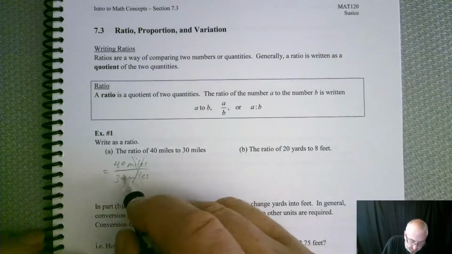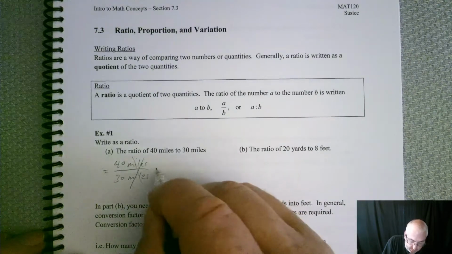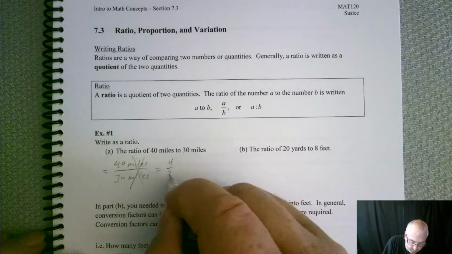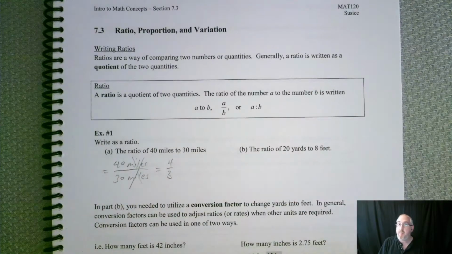So all you're left with is 40 over 30, but we can reduce that down to 4 over 3. Now, some of you might say, should we go further? Should we write that as a mixed number? And the answer is no. Because we're specifically talking about ratios, we want a comparison of two numbers. So 4 to 3 is the ratio. Even though it's improper and it looks weird, it's okay for ratios.